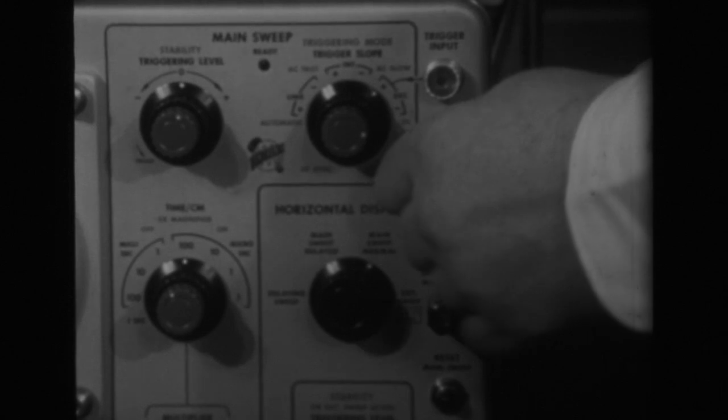Now take a 47 ohm half-watt resistor and clamp one end of the resistor in the ground binding post of the scope. Use the other end of the 47 ohm resistor as a grounding strap for the trigger input connector.